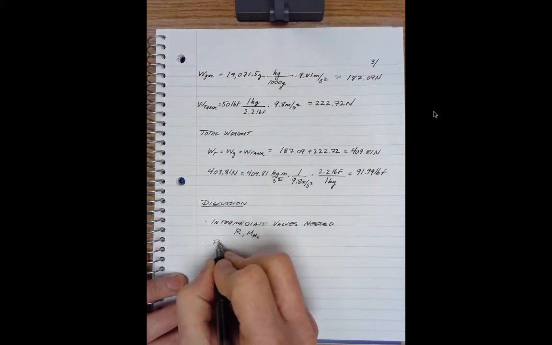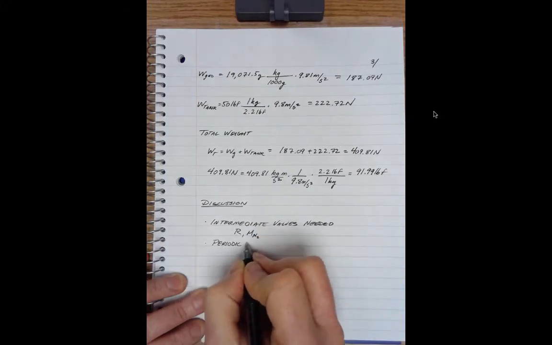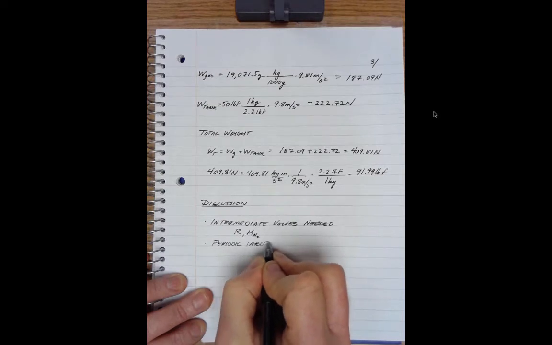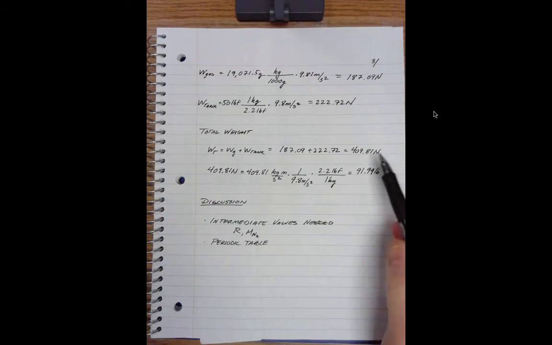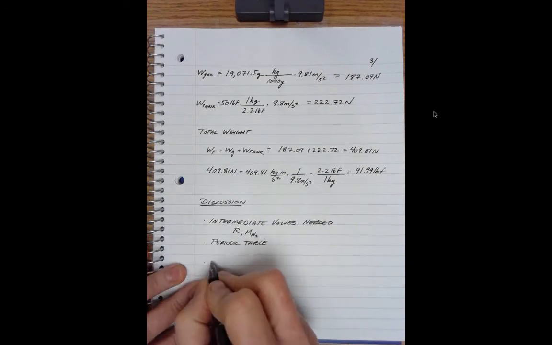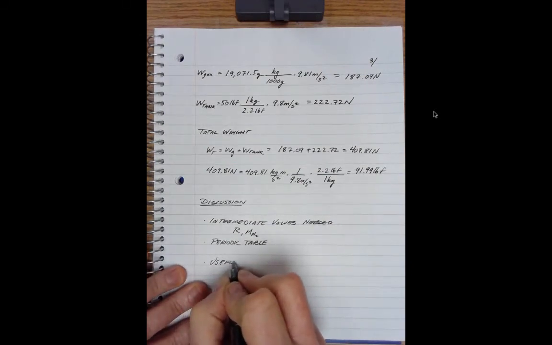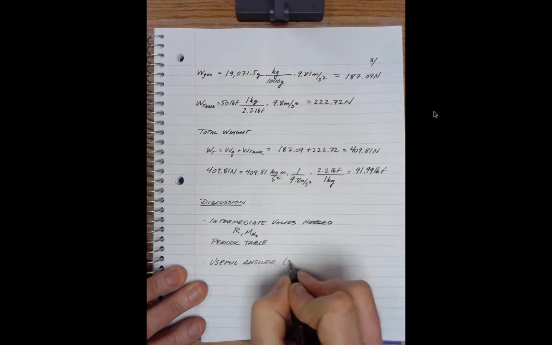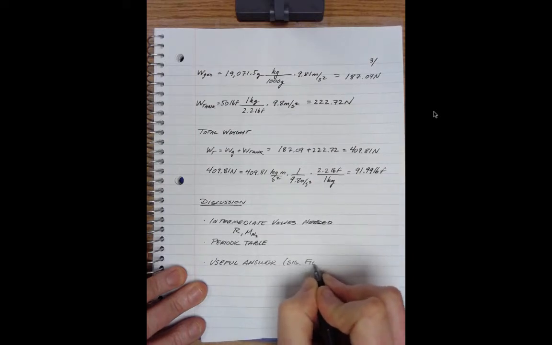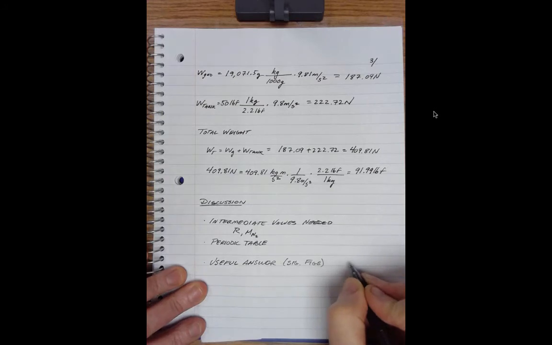We need a periodic table of the elements. And the final answer here has far too many significant digits. A more likely useful answer with regard to significant figures would be 410 newtons or 92 pounds force.